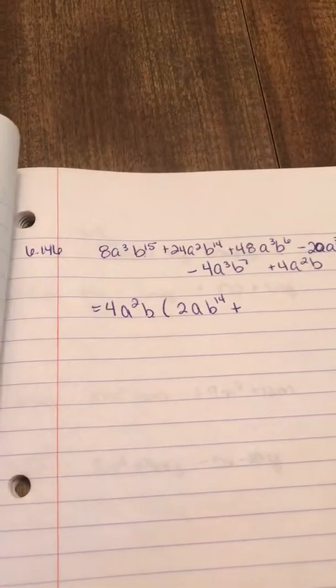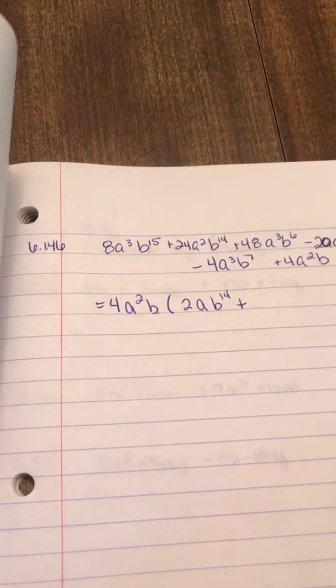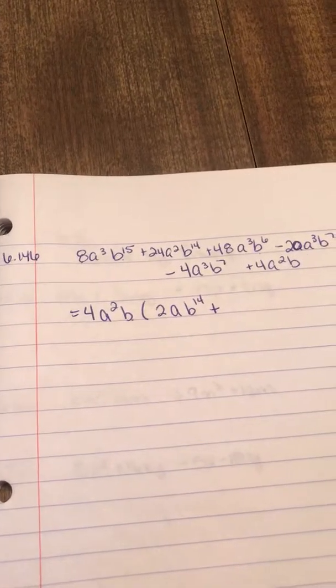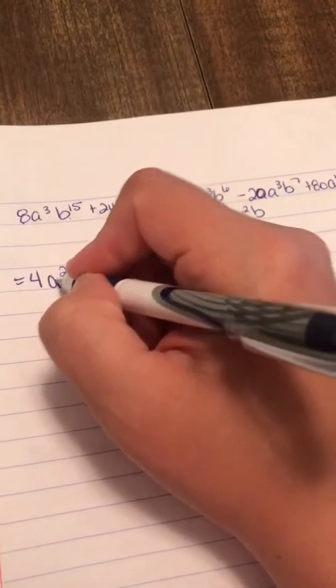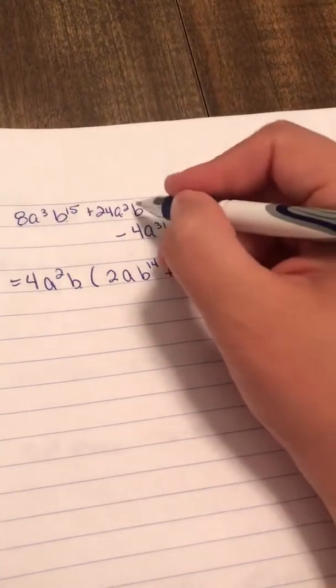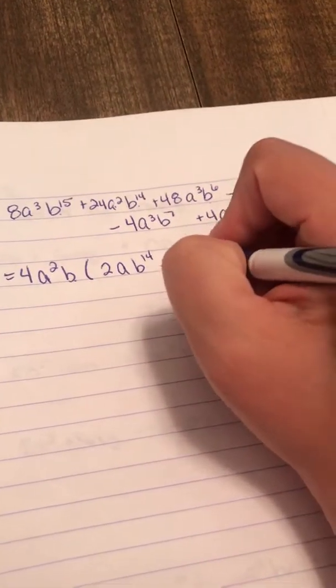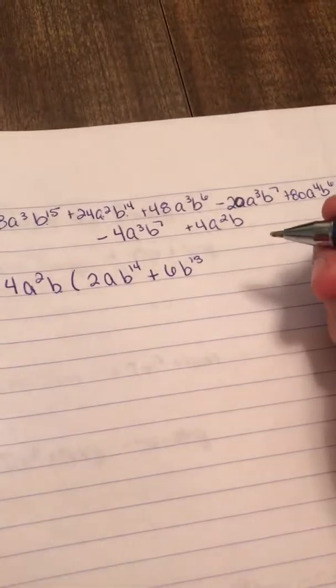24, for the next term, you've got 24 divided by 4 would give you 6. The a squared is gone because you've got a squared divided by a squared, so that just cancels. And b to the 14th, take out a b, you've got b to the 13th left.